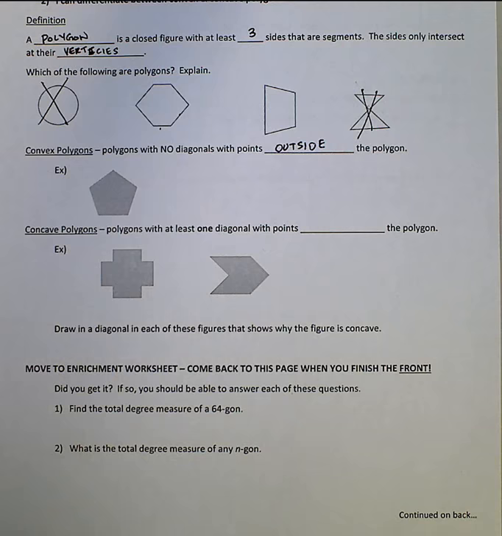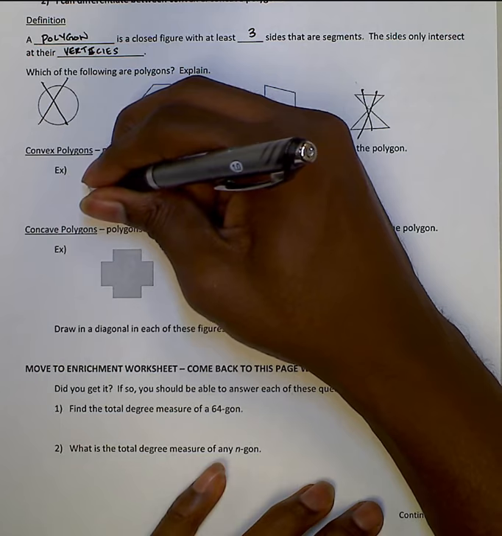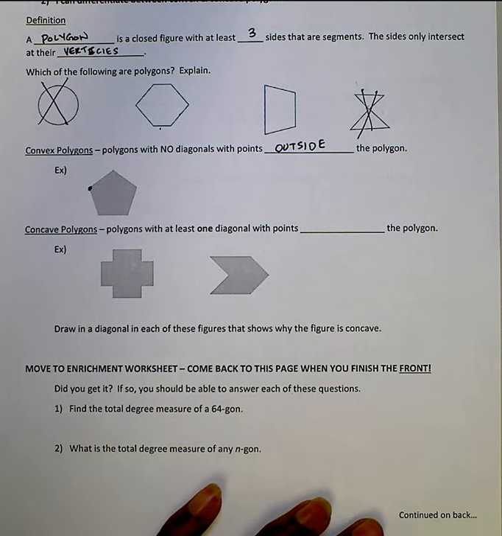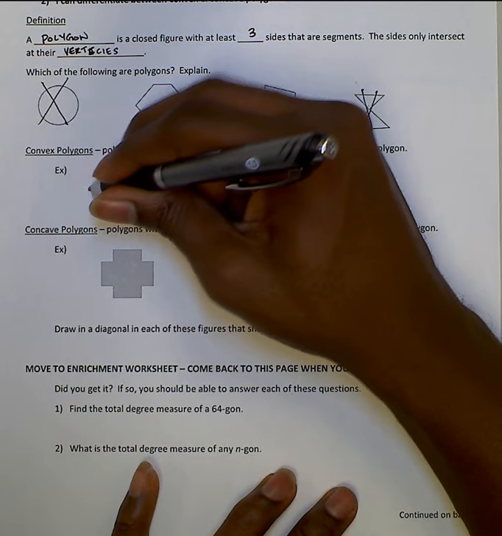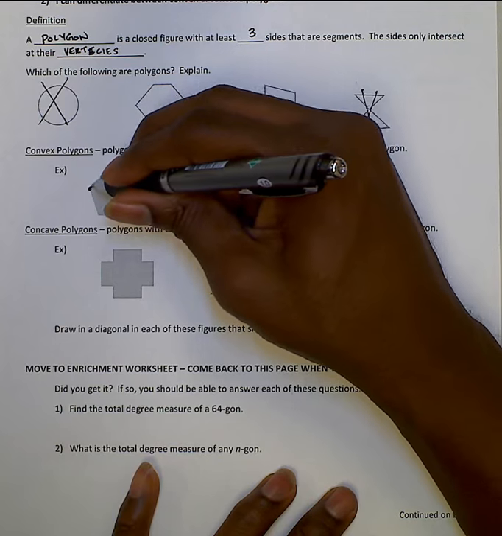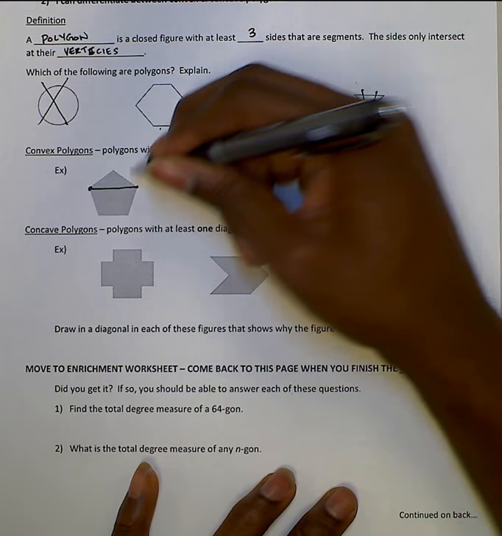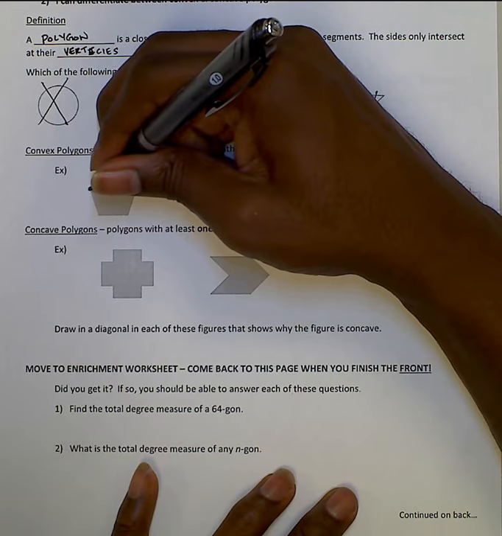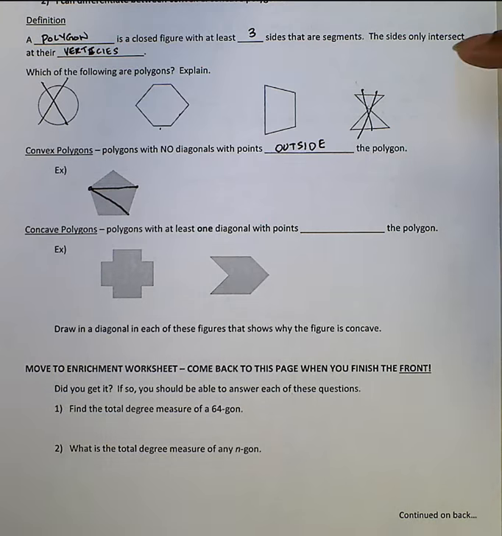If we draw the diagonals, all that means is we're going to go from one vertex to the other vertices that do not share a side with the vertex. So I won't draw one here because that won't be a diagonal, but I'll draw one from here to this edge. That's one. From here to this edge, that's two. So it's a pentagon. See that it has two diagonals. Concave polygons are polygons with at least one diagonal with points outside the polygon.